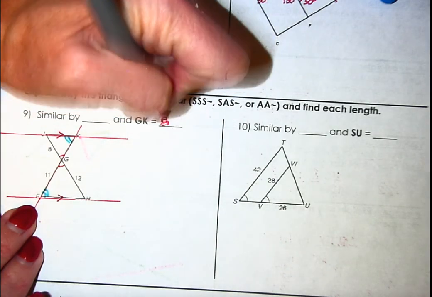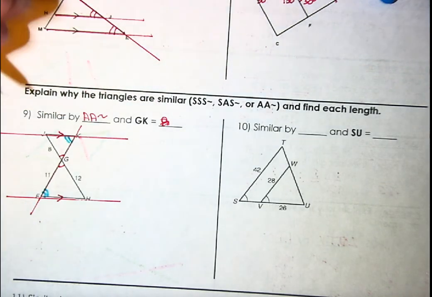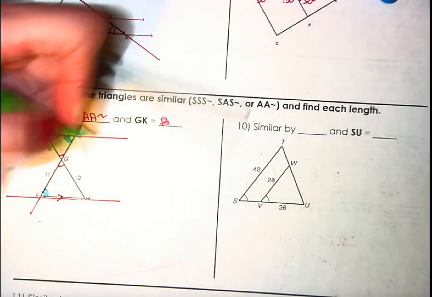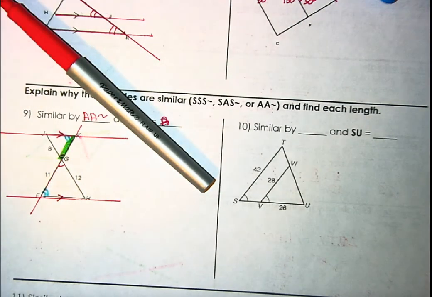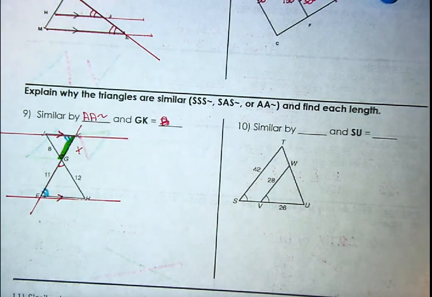Oops. AA goes right here. Now it says, all right, find GK. So I'm trying to find this side right here. So let's call that our X. Well, we have to figure out what that side corresponds to.